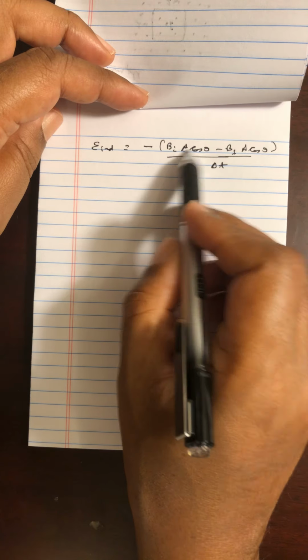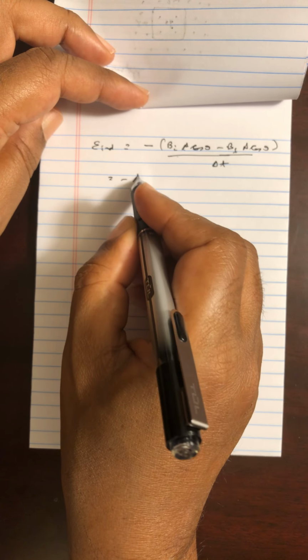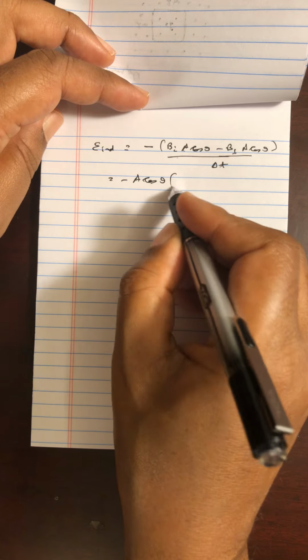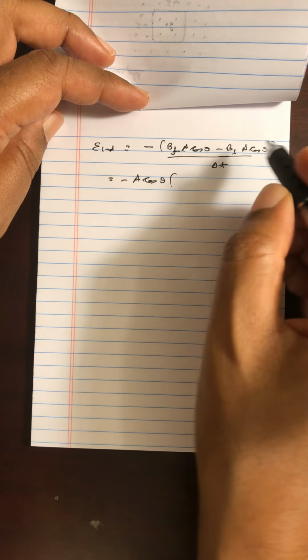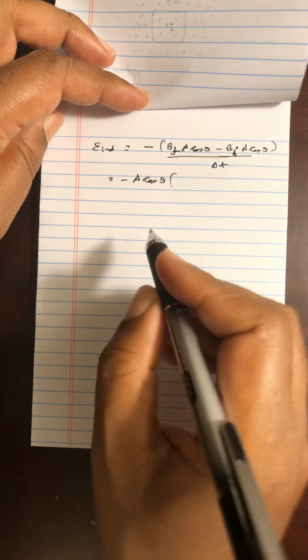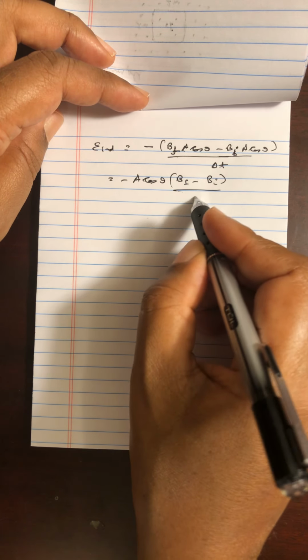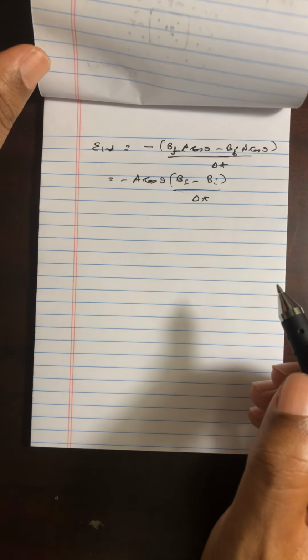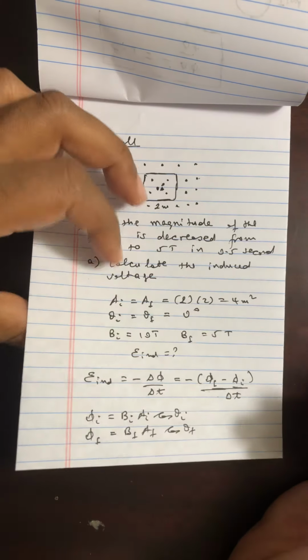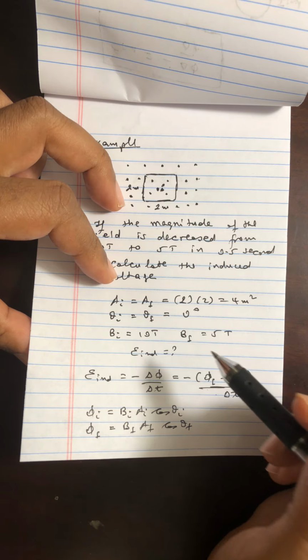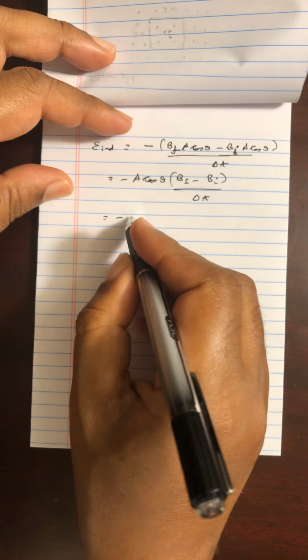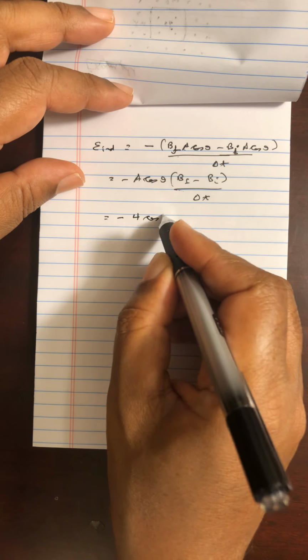All right, so we can factor this out. So this is negative A times cosine of theta, and then B final minus B initial, divided by delta t. All right. So the area is 4, the same for the initial and for the final. The angle is 0, so you've got cosine of 0.